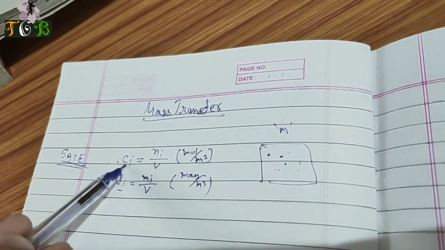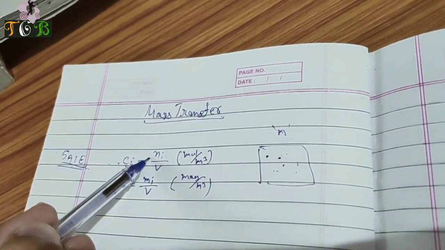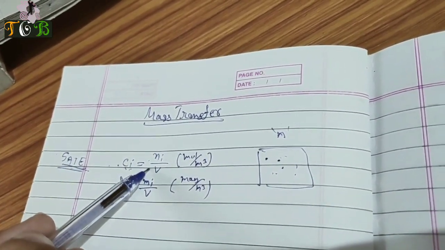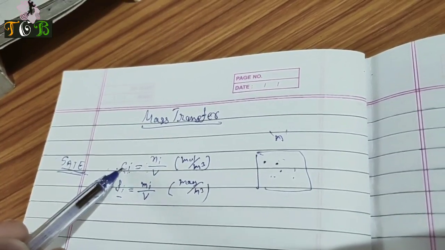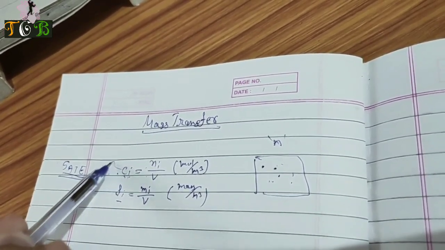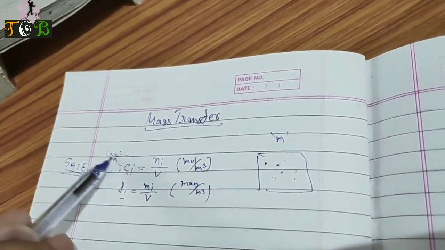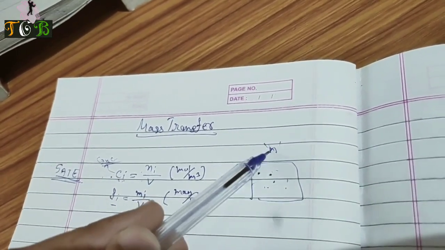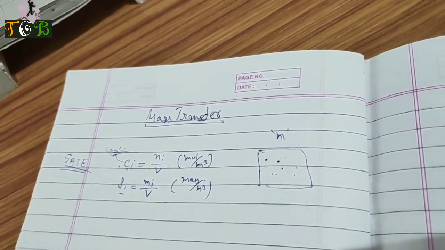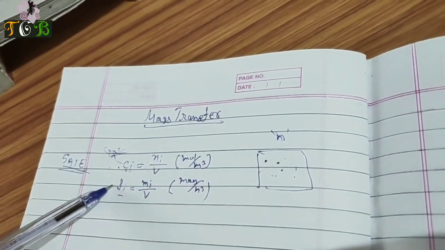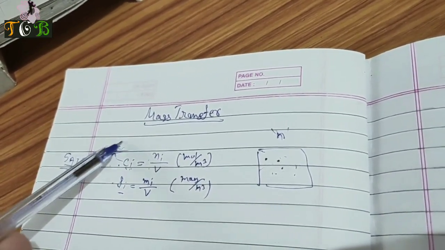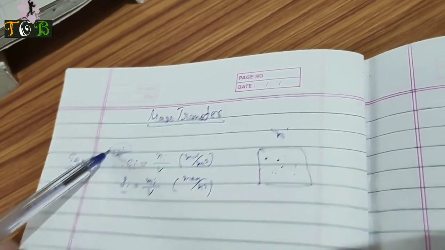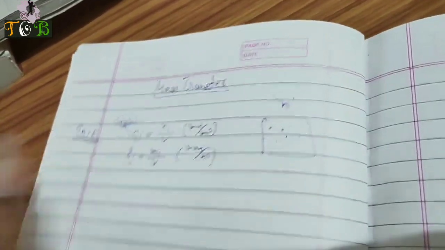So what is Ci? Moles of individual component divided by volume. And what is it called? It's called the concentration, right? So we are talking about a mixture which has, suppose, n components, and we are talking about the density of the individual component and the concentration of the individual component. Okay, so two things we have.